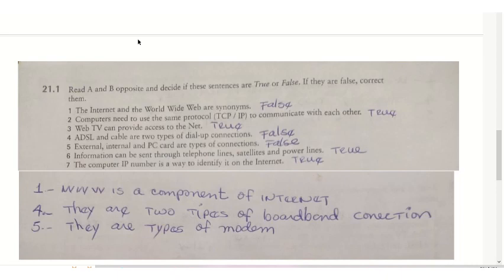Exercises. 21.1. Read A and B opposite and decide if the sentences are true or false. If they are false, correct them. Number one, the Internet and the World Wide Web are synonymous. False. The WWW is a component of the Internet.